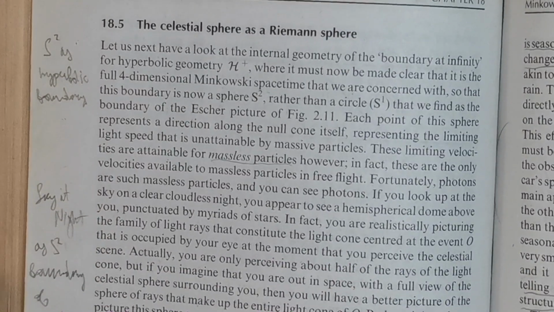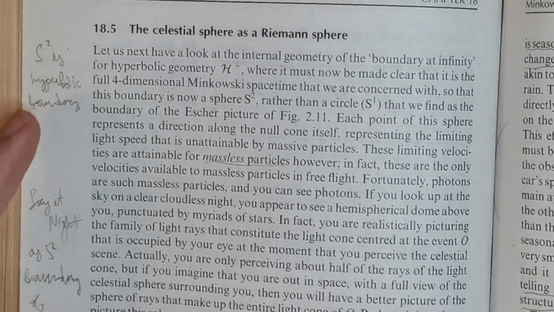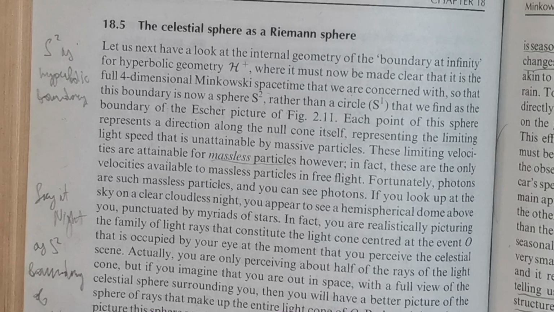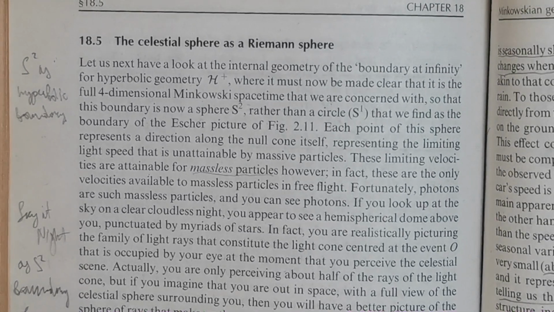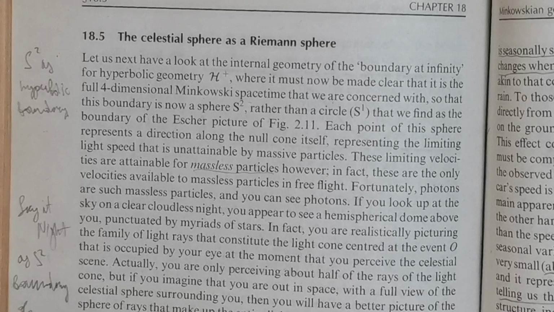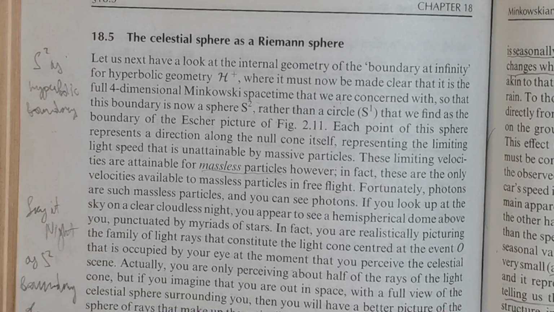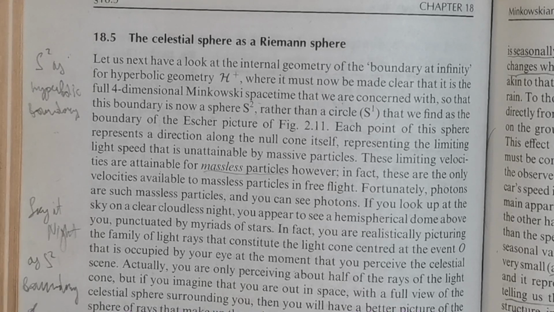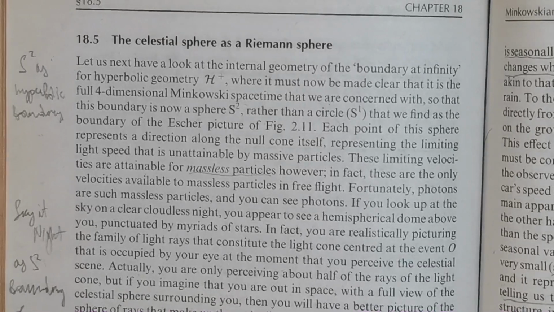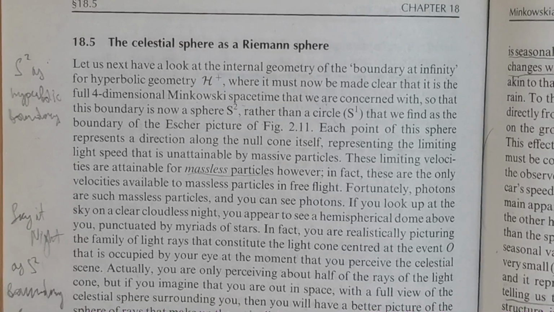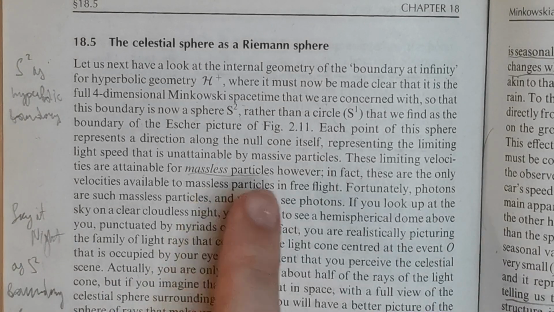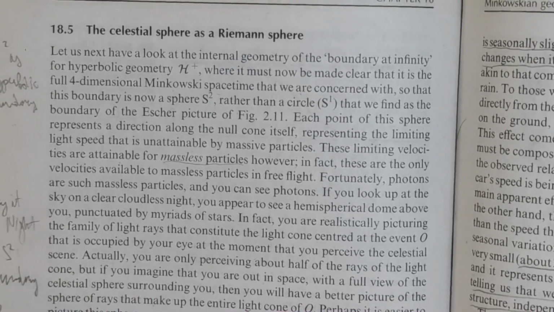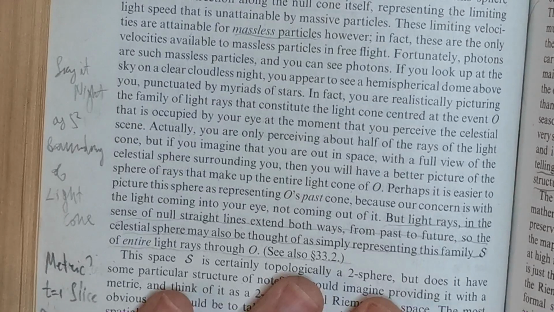It's like the usual sphere we see in daily life, S2. And as we have said already, this boundary describes the unreachability of the speed of light by massive objects or particles. That boundary could be attainable only by photons. Like, where do we see a lot of photons in our daily life?